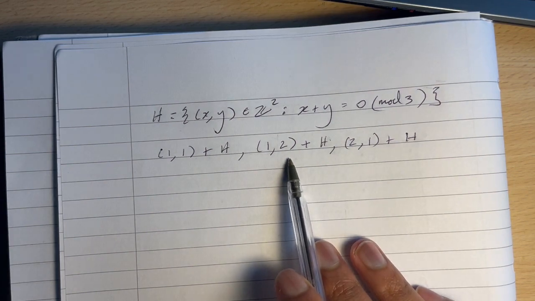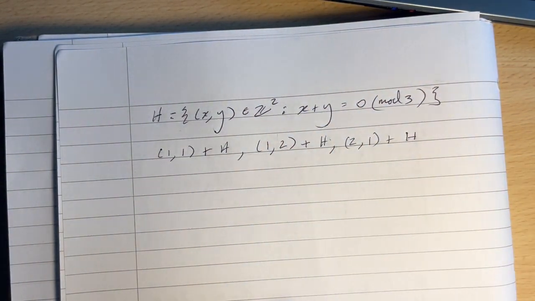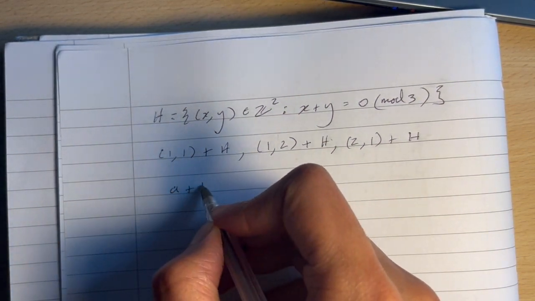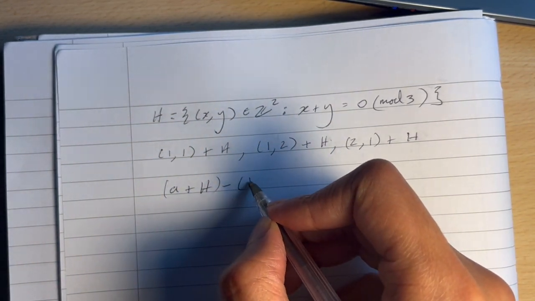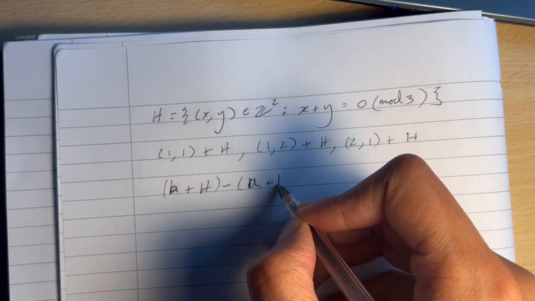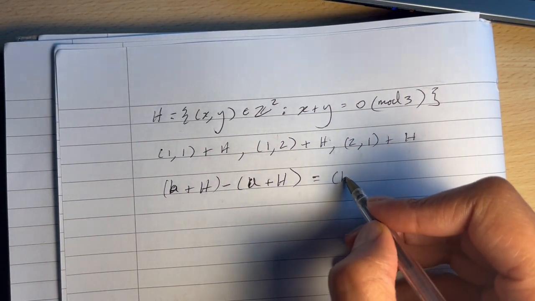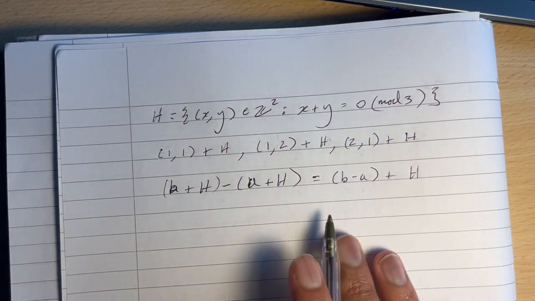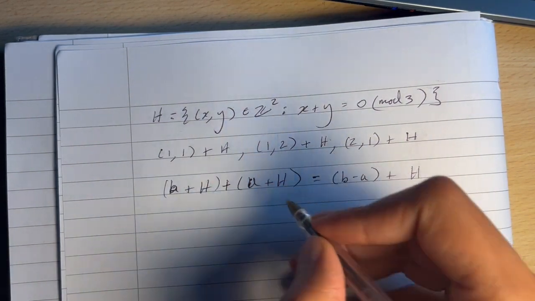So if you subtract this from this, so just subtract the whole cosets, right? Use the rule that A plus H minus B plus H is equal to B minus A plus H, it doesn't matter which way, but I prefer it this way. And if you use that, you see that this is a sum.